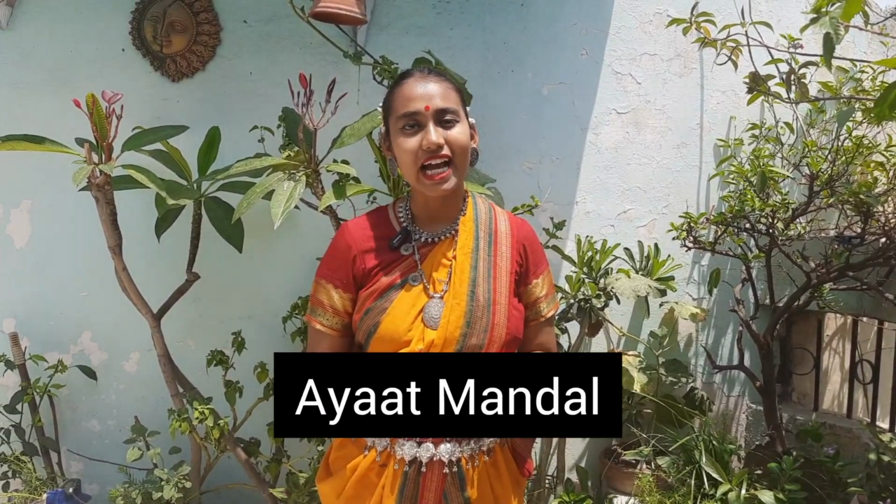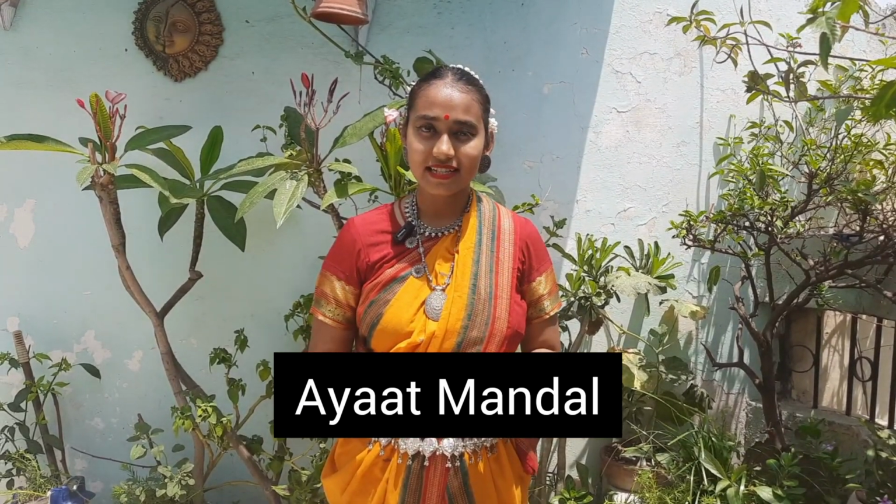Second is Ayaat Mandal. In this, we will keep our feet 1 foot apart, in a square position, and the knees will go sideways.